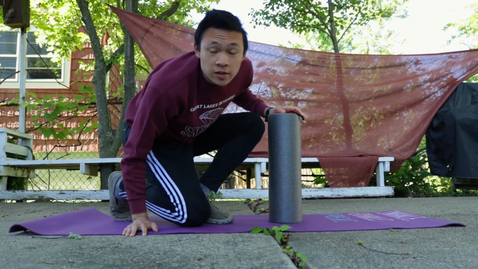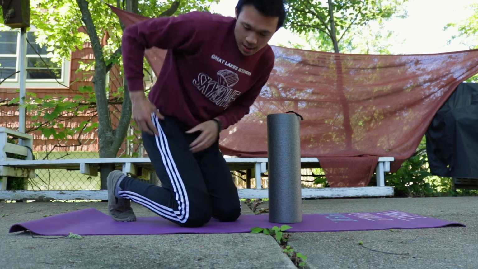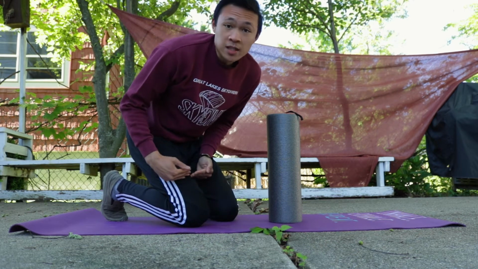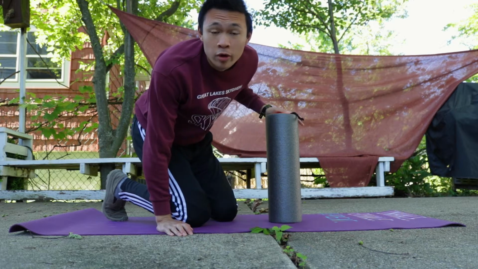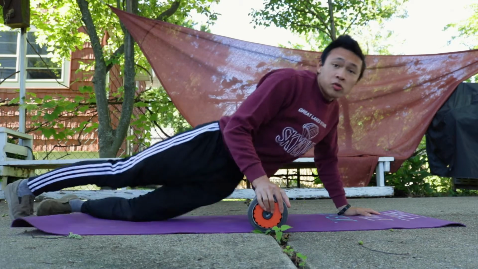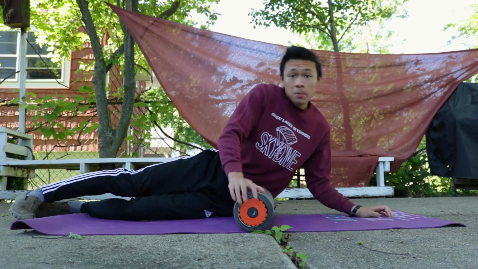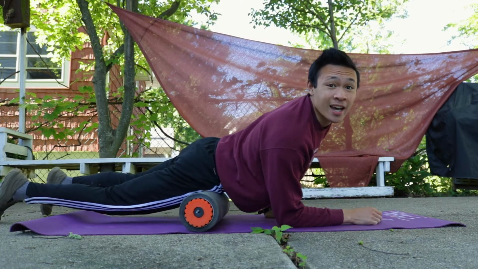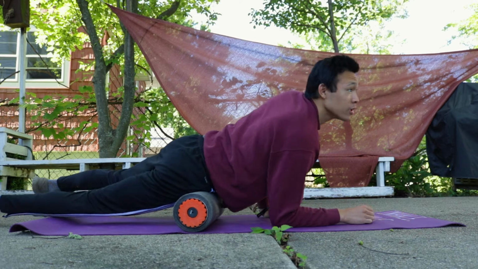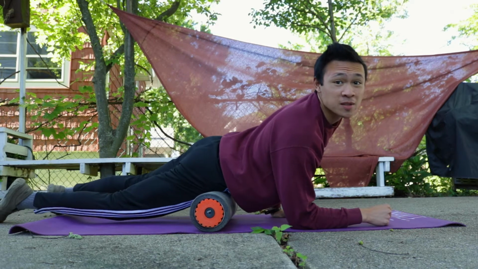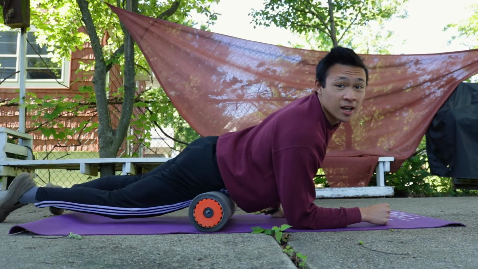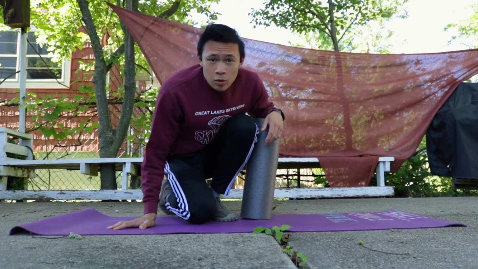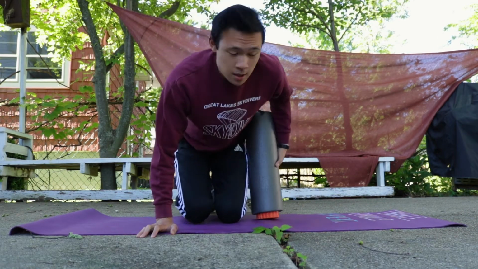So first we're going to do the quads. And what that is from the pelvis down to here is where the rectus femoris is located. So I usually start at the top, and then I lean my hip to that side. So I'm working the right side right now. You want to find a part of the muscle that hurts a lot, and you want to hold that area for 30 seconds.